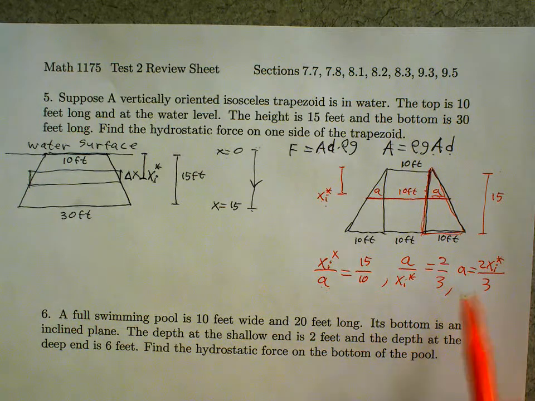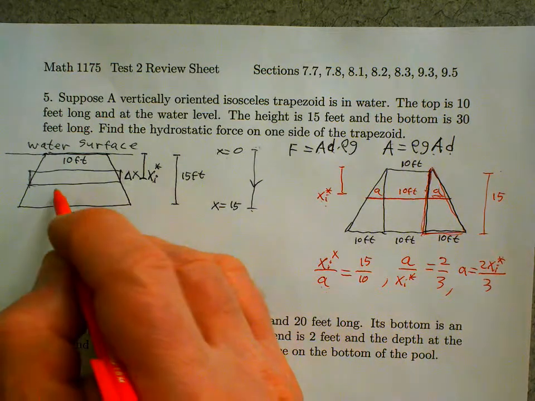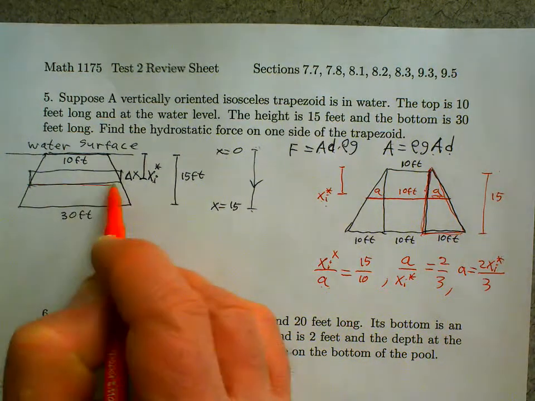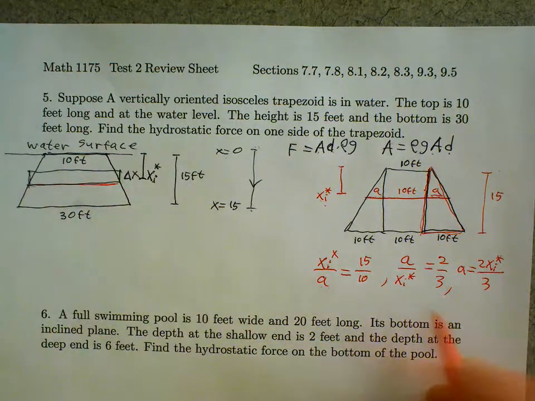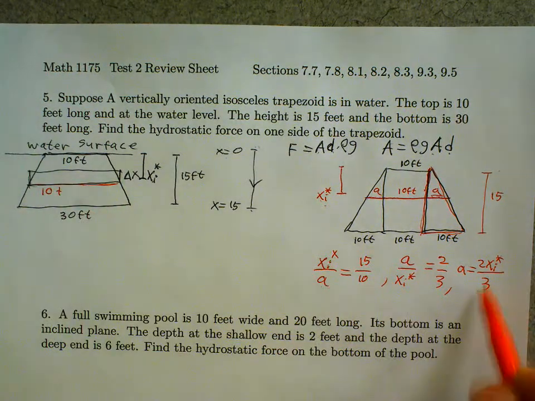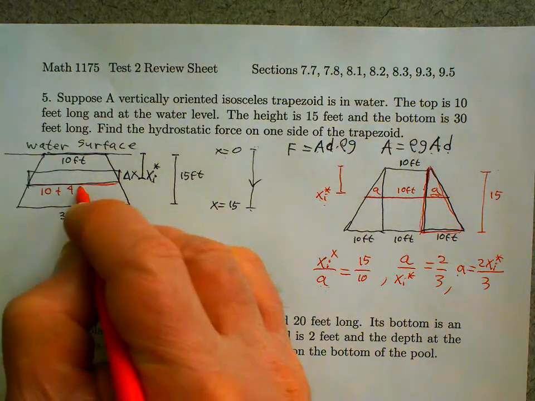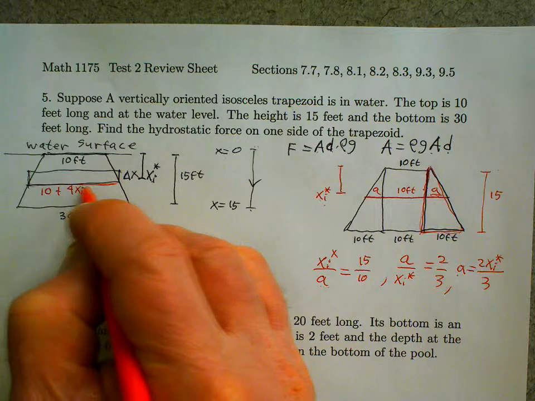But we need 2 of those. So the horizontal side of the rectangle is 10 plus 2 times A, or 10 plus 4 times x sub i star divided by 3.